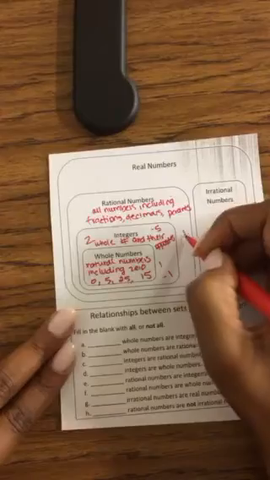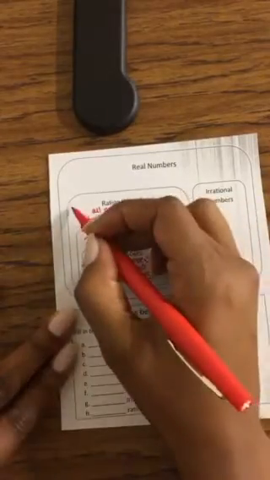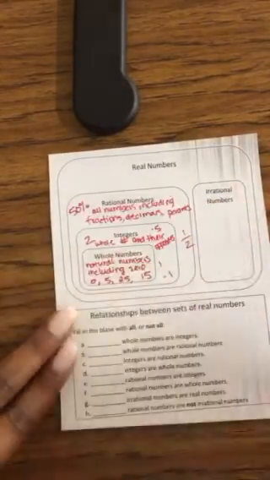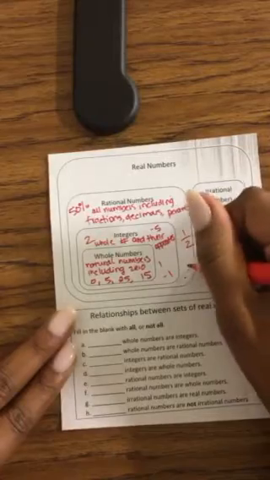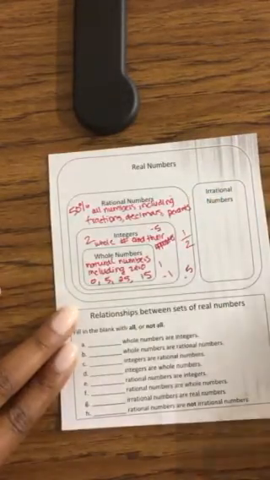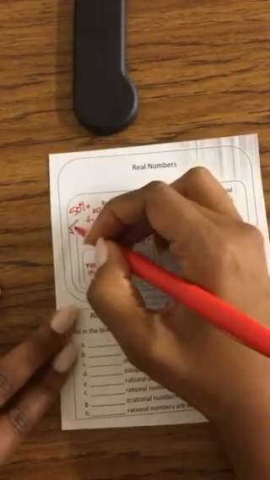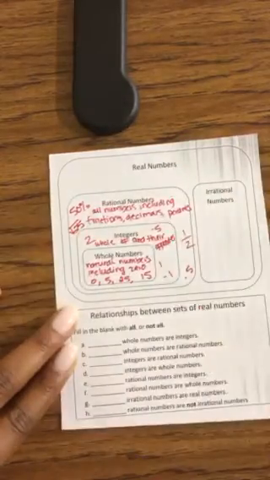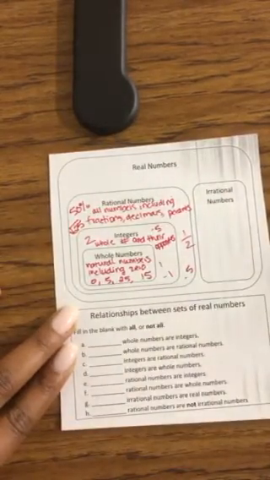So rational numbers can be our fractions. It can be our percents. It can be our decimals, right? It can also be our perfect squares. So I'm just gonna write square root of 25, but we'll talk more about that later, okay?